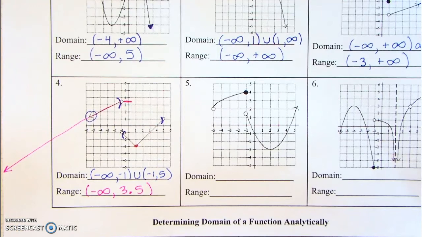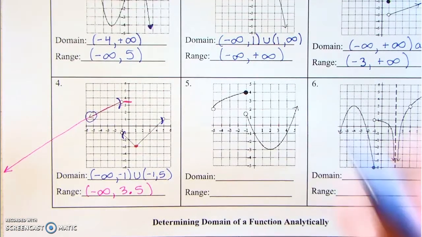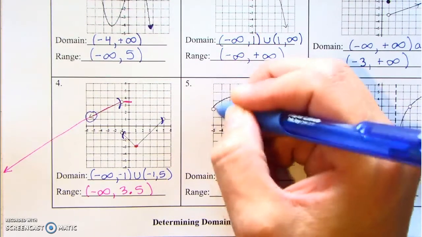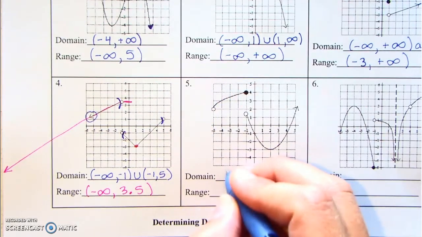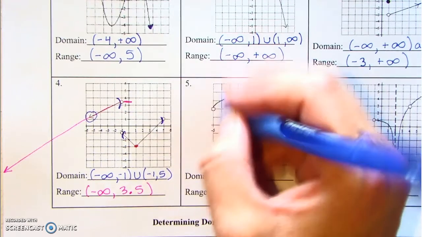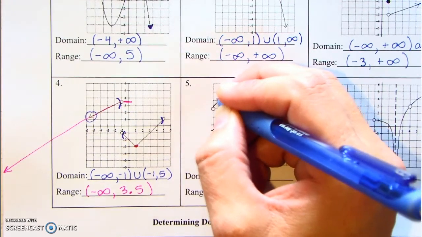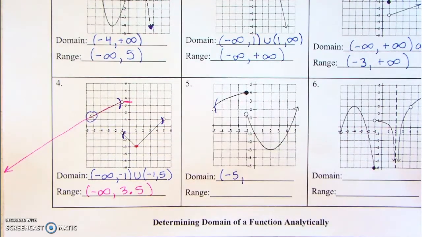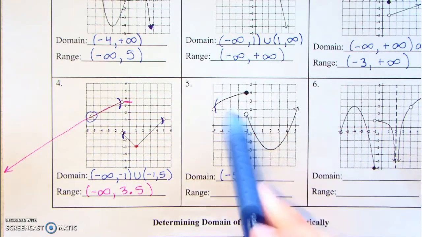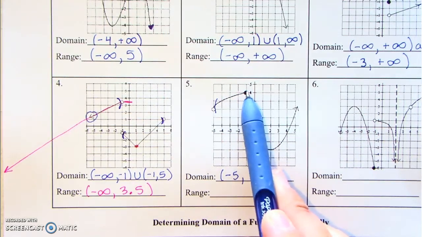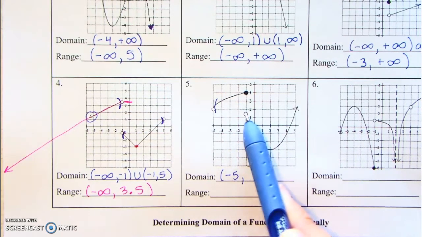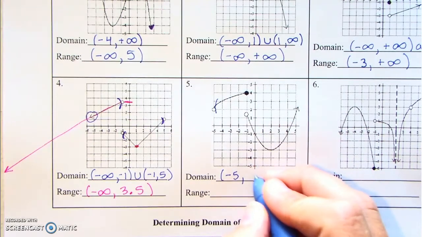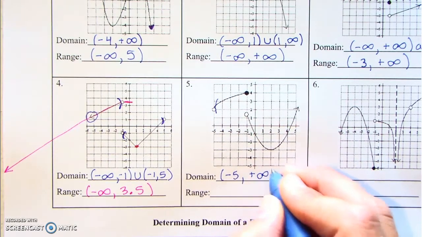All right. Number 5, domain. Leftmost x value is -5. I'm sorry, I'm zoning out. I need to focus. Are you focusing? X value. Domain is x value. And that's going to be an open parenthesis because it's an open circle. And then, is this defined here? Yes, at -1. And then it jumps down here. And then it goes with an arrow. So if it's an arrow, then we put infinity.